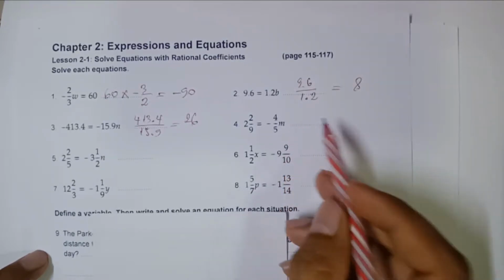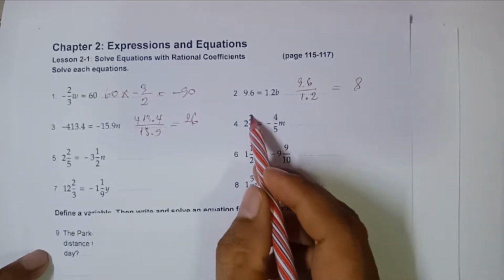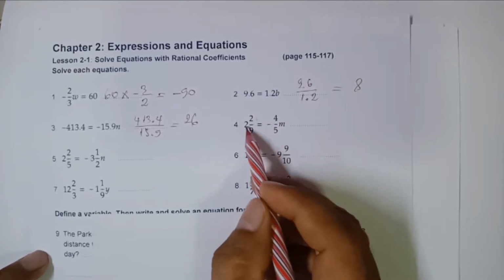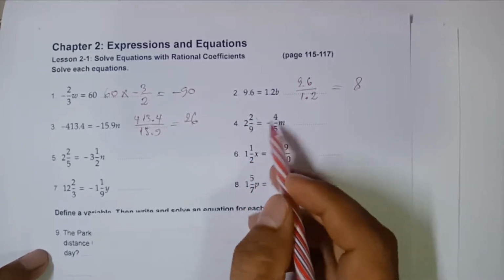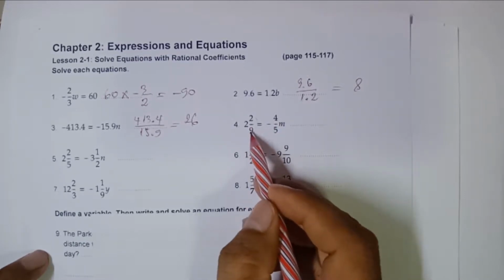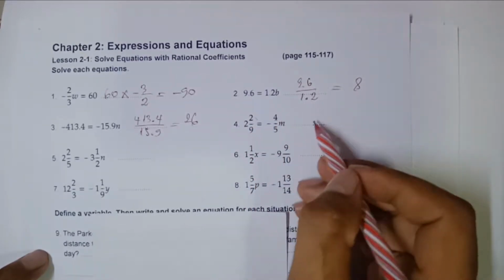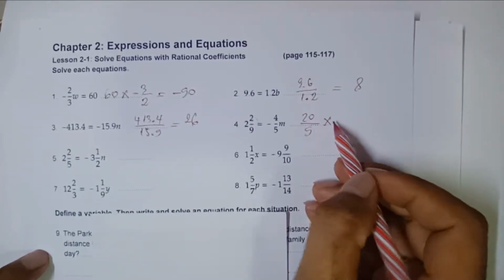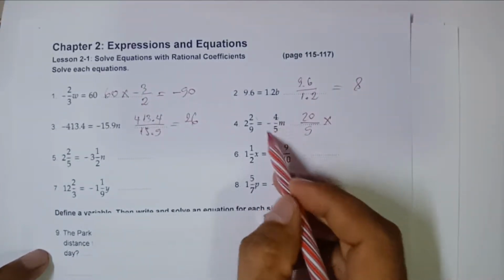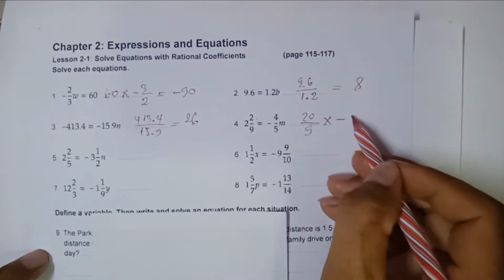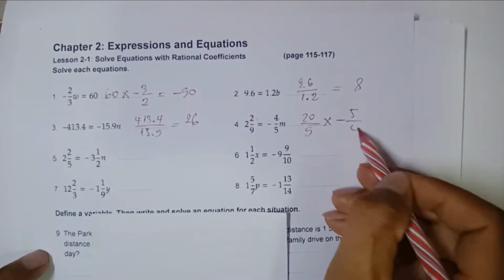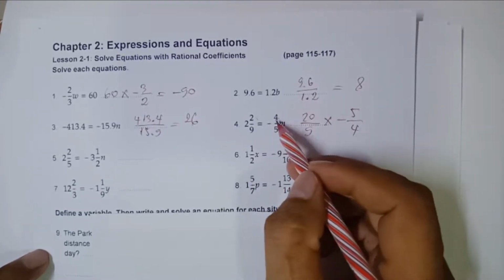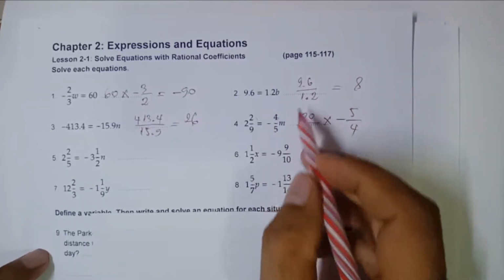Now for this number, you have to work on this number first. Make this into an improper fraction. 2 times 9 is 18, 18 plus 2 is 20. So you got 20 over 9, and then you multiply by the inverse of this, the negative of 5 over 4. This is the coefficient, so you inverse the coefficient of the variable m.